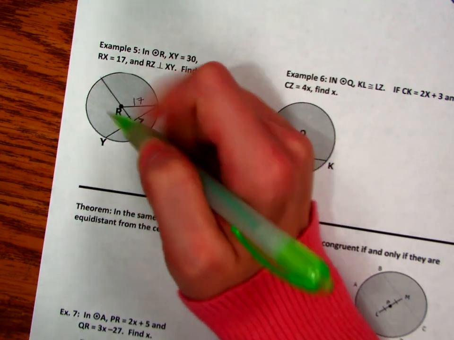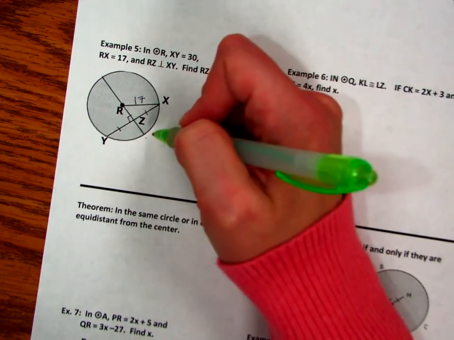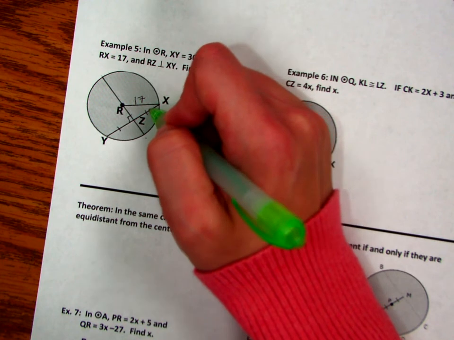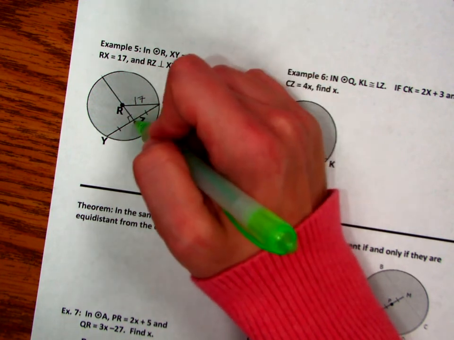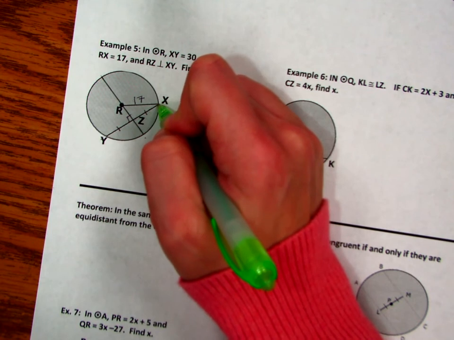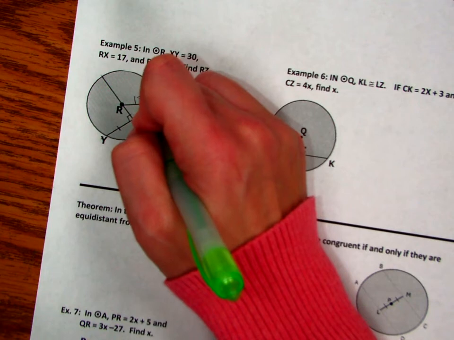What does that mean? It means that our segments are going to be bisected, or congruent. So I can figure out RZ, because if this entire length is 30, and it's two equal halves, 30 divided by 2 makes this 15.